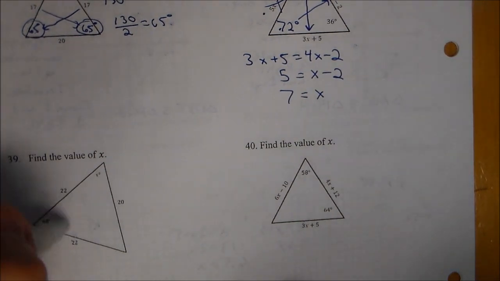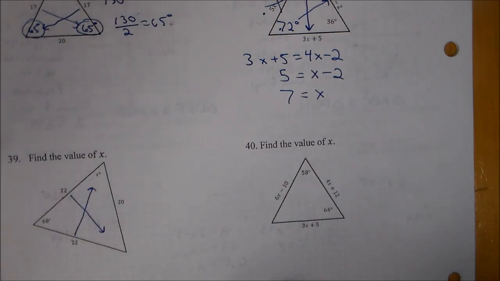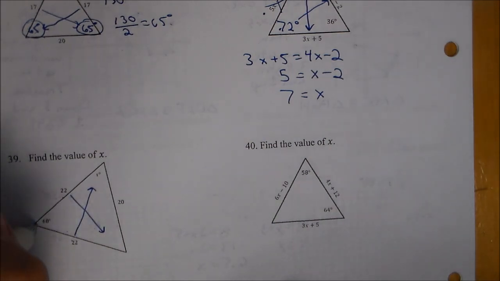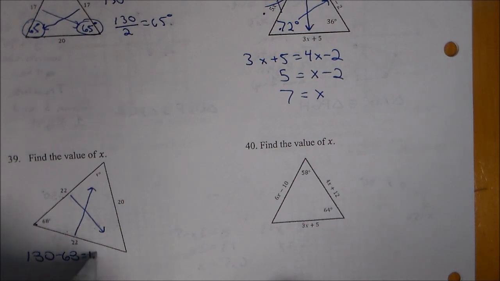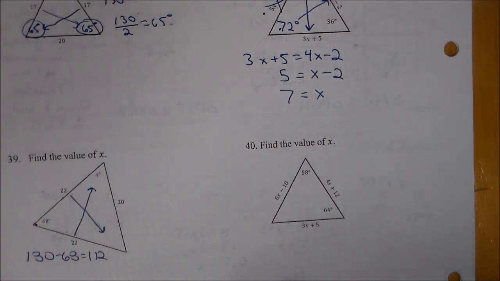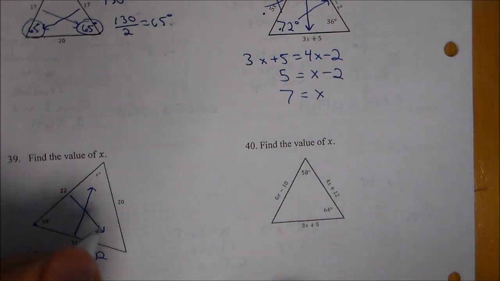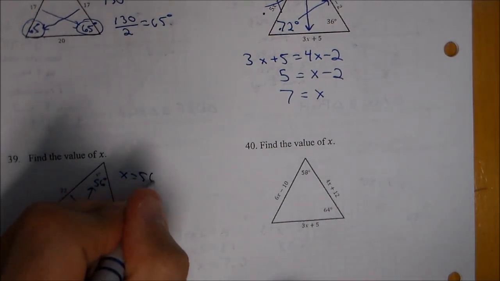On number 39, we have congruent sides here. So their opposite angles will be congruent. I know I have 68 degrees here, so 68 from 180 leaves me with 112. But that has to be split between the two angles, so I then divide that by 2. So 112 divided by 2 gives me 56 degrees, which would be both of these angles, and so x equals 56.